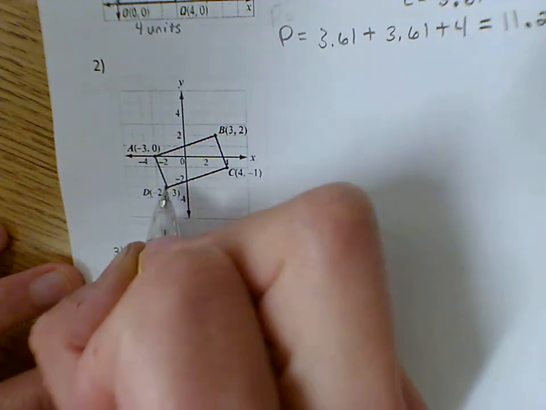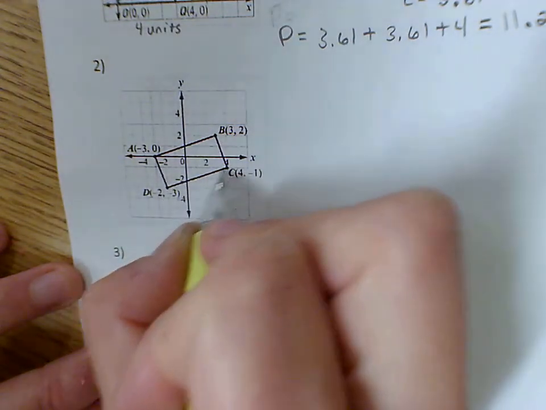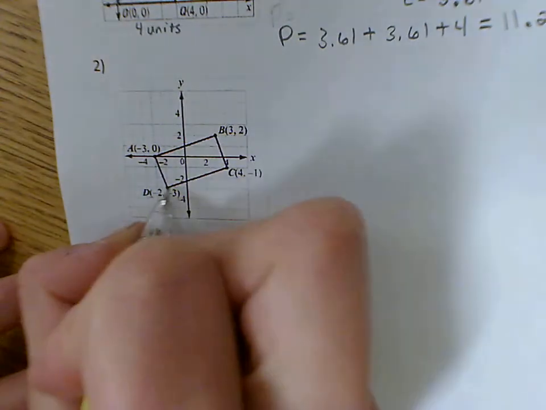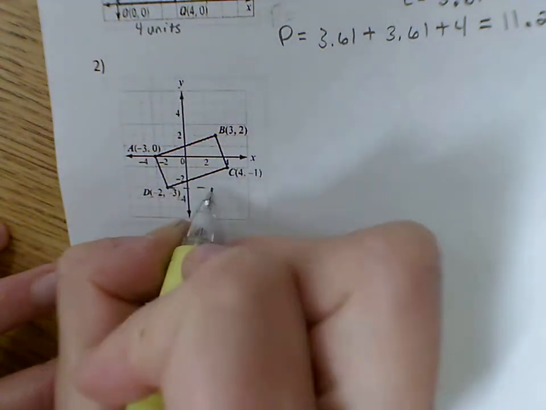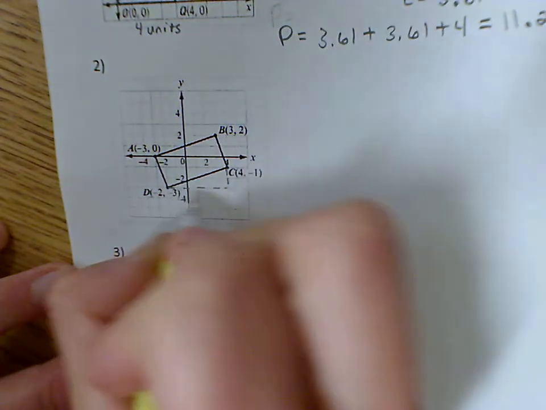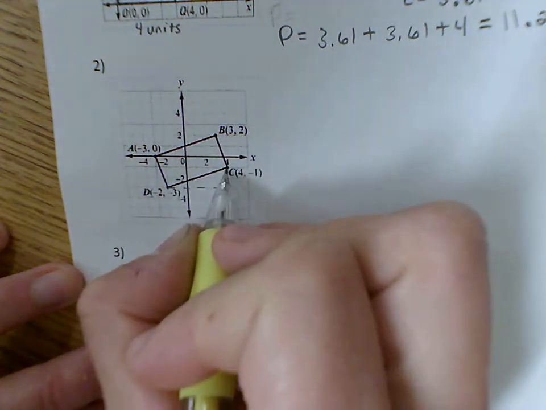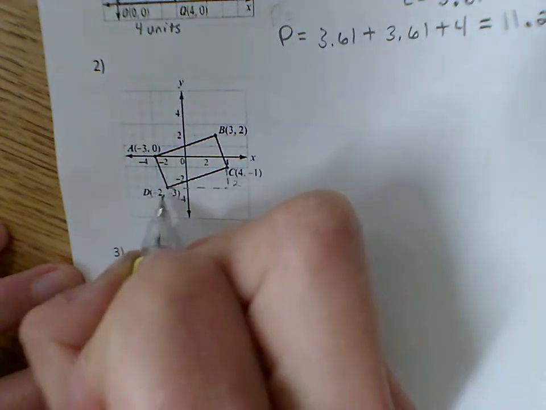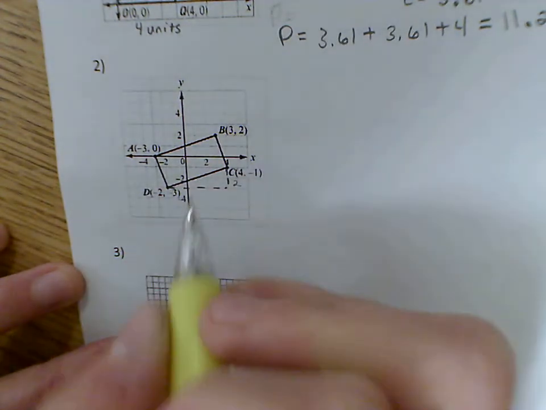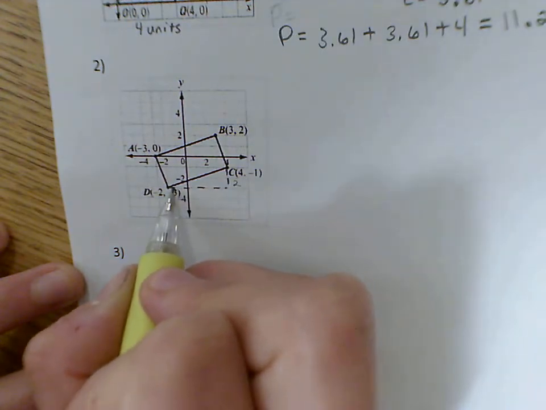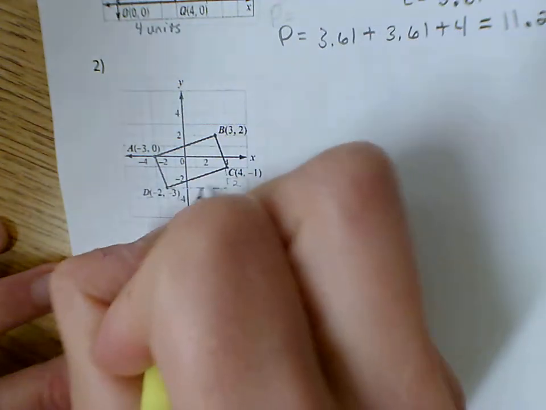Okay, so I'm going to just start with a side. So let's say that I have to find that. Notice it's not lined up where I can count. So that means I have to do my little right triangle. So make sure that you go from one point to the other, and then you find the lengths of each side. So that one has a length of 2. This one, let's see, 1, 2, 3, 4, 5, 6. So that side has a length of 6.